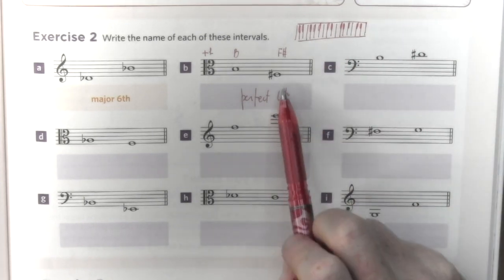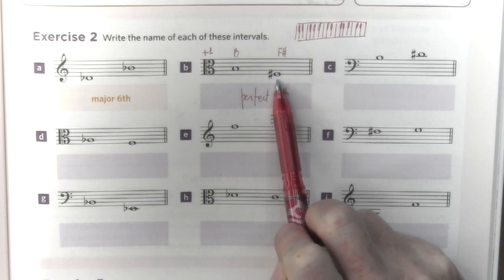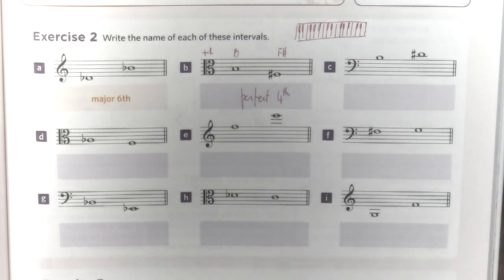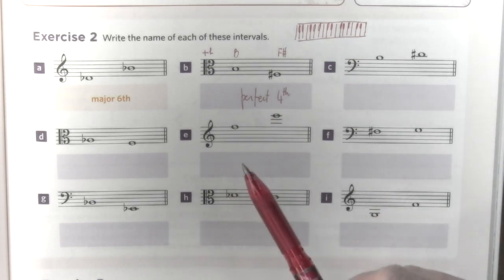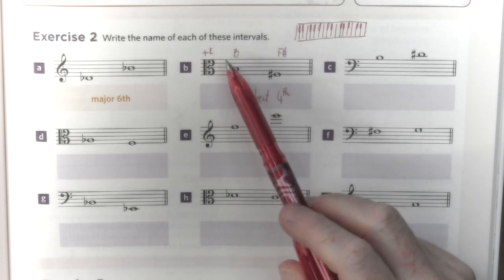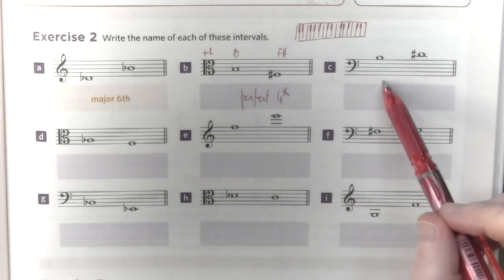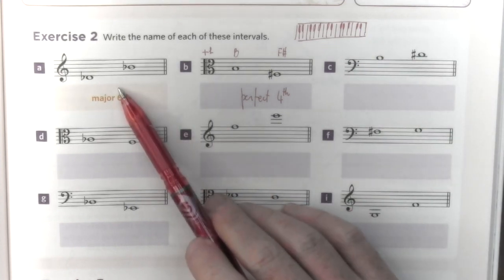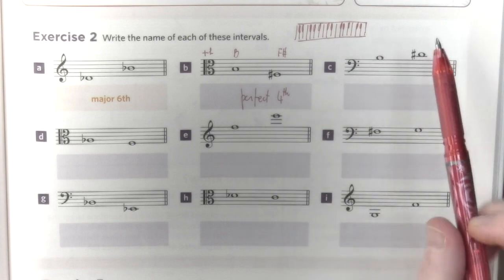So the only things you need to remember are that a fourth is 2 tones and a half. A fifth is 3 tones and a half. A second is 2 semitones. A third is 2 tones. You only need to remember these things. For the 6th and the 7th, I'll let you know. I have a system.